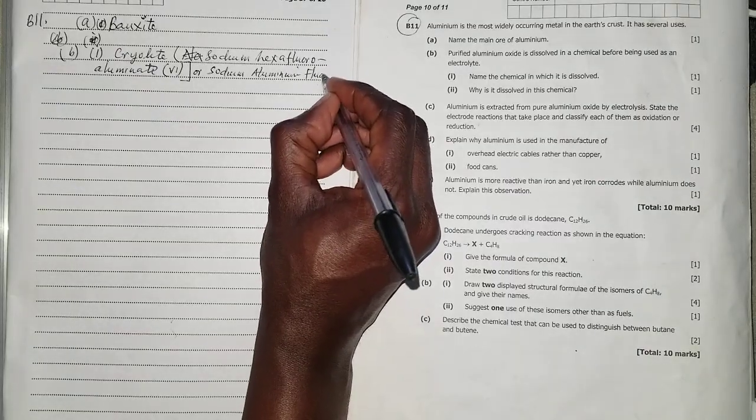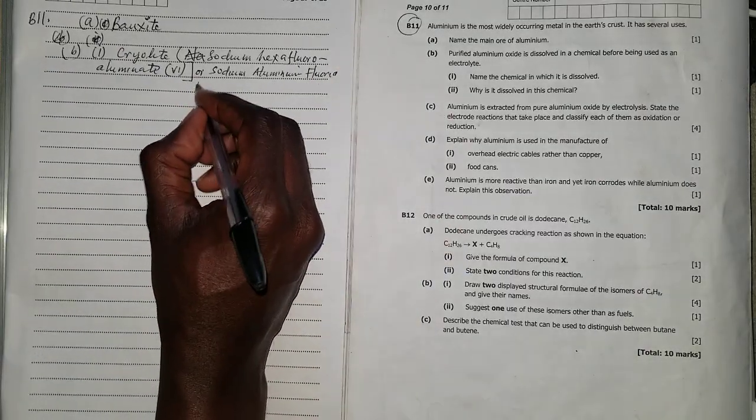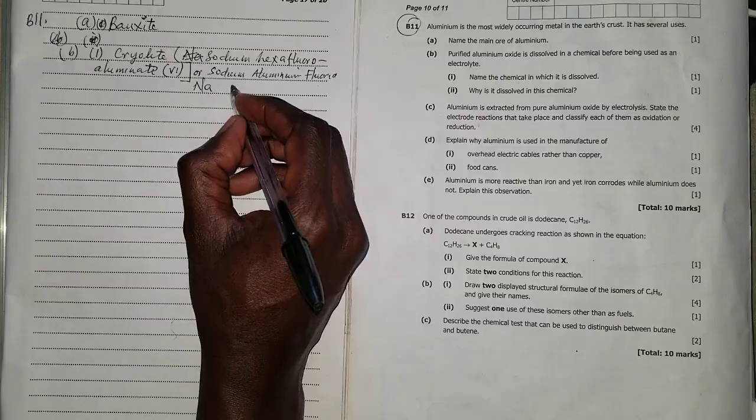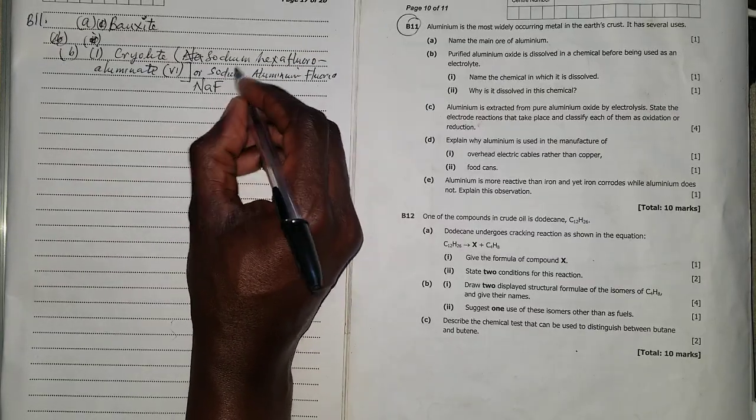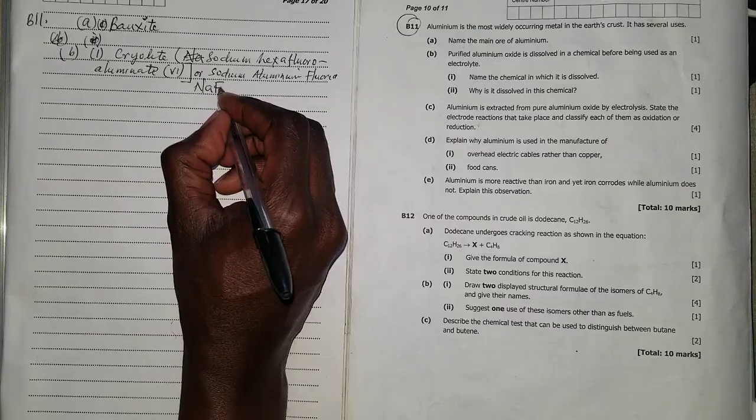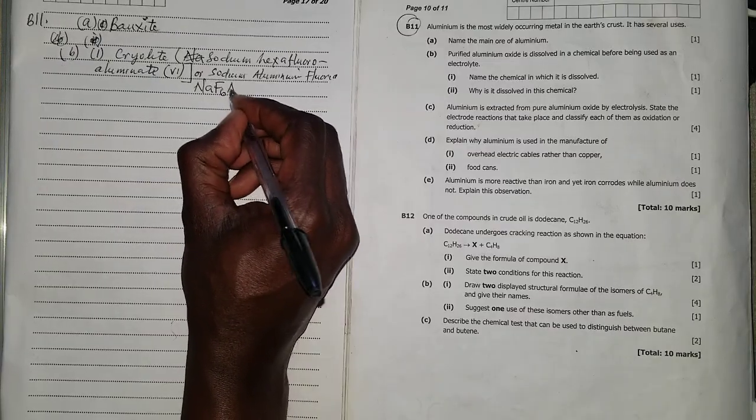That's what you could just say. It consists of sodium, then hexafluoro. So hexa means 6. So it actually consists of that.